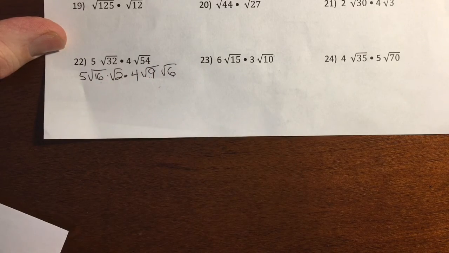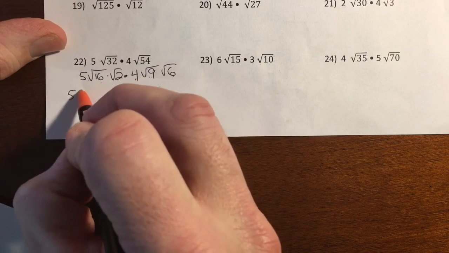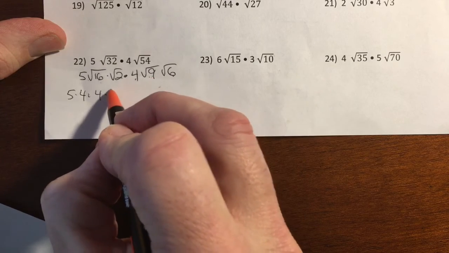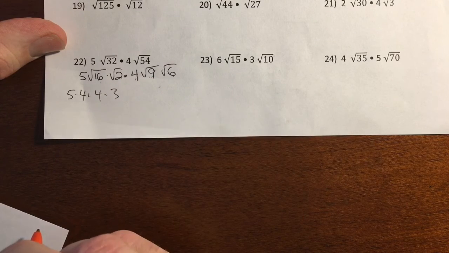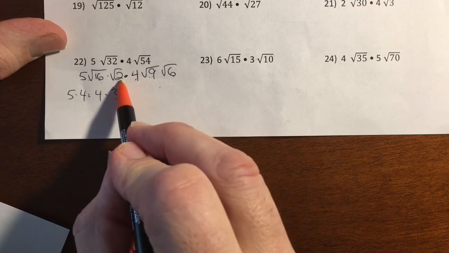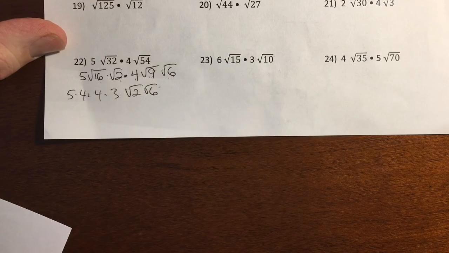Perfect squares. So 5 and 4, I'll put them out here first. This is another 4, and this becomes a 3. And then all that's left is the 2 and the 6. Square root of 2, square root of 6.